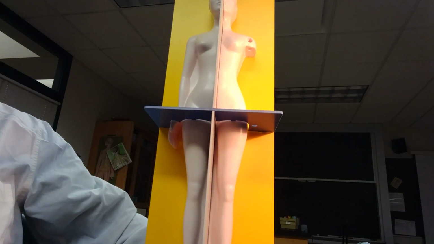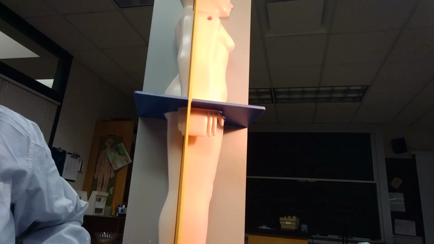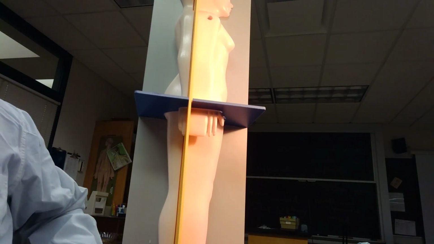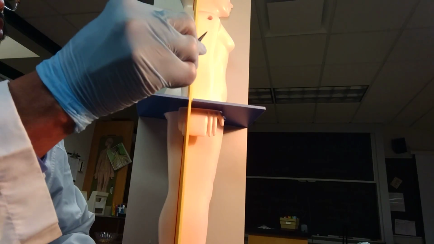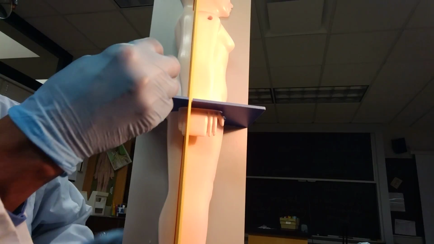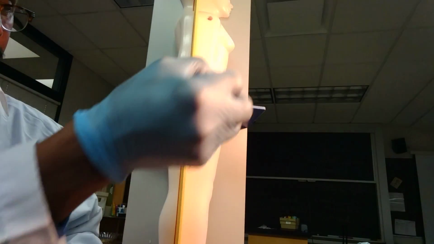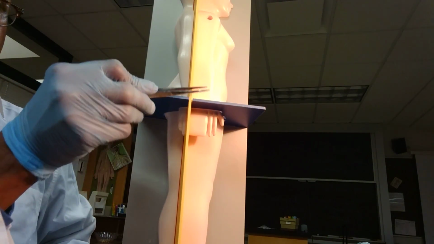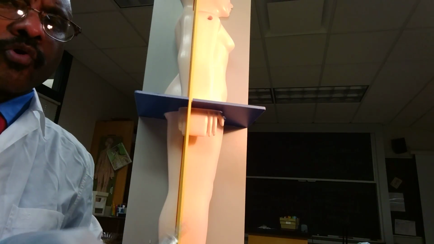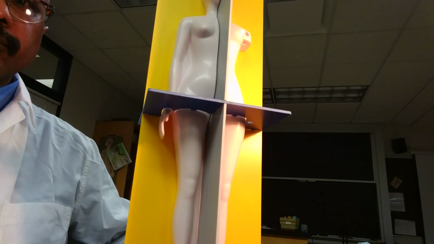The yellow board, if I turn it this way, you're going to find out this board or this plane divides the body into two parts, a posterior part and an anterior part, or a front and a back. And this position is known as the coronal plane.